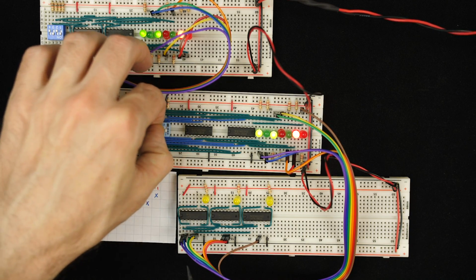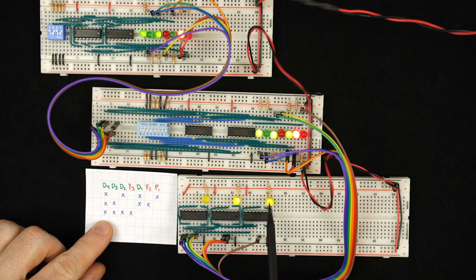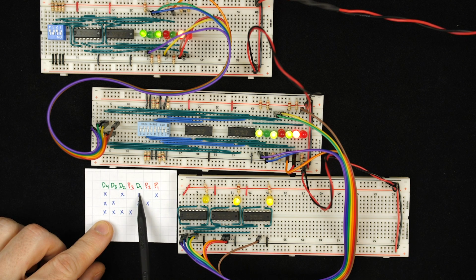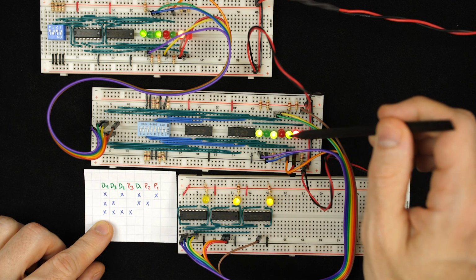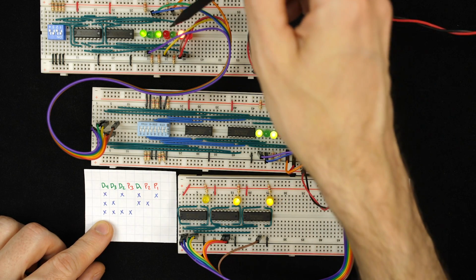Let's say I flip a different bit. Well, in this case, I see parity bit 1 and 2 are wrong. So in the case where parity bit 1 and 2 are wrong, that's this case here. So 1 and 2 are wrong. That must be that D1 has been flipped. So D1 shouldn't be a 1, it should be a 0.